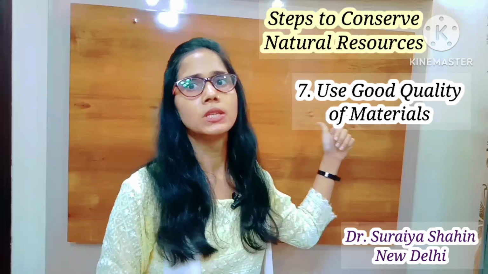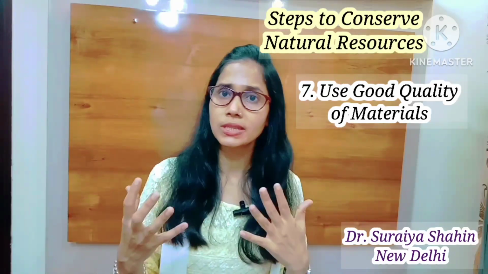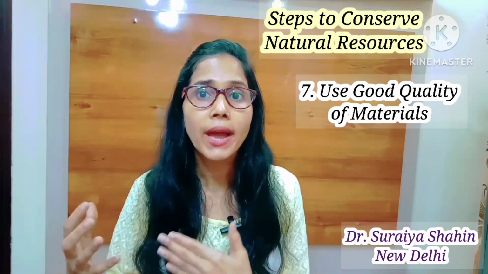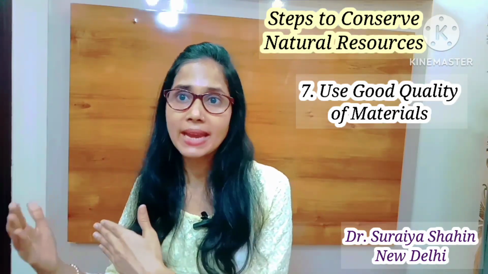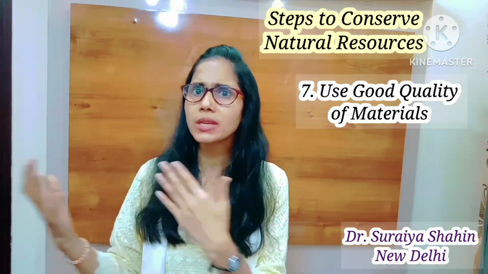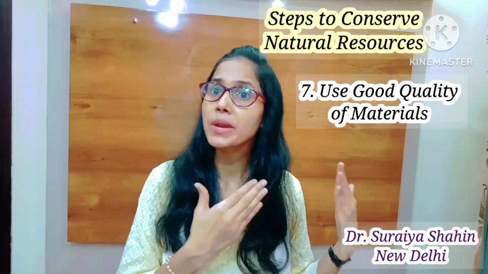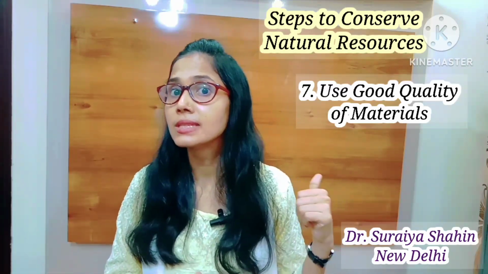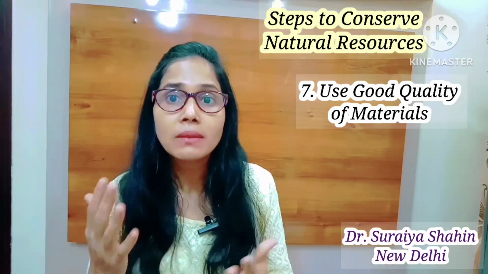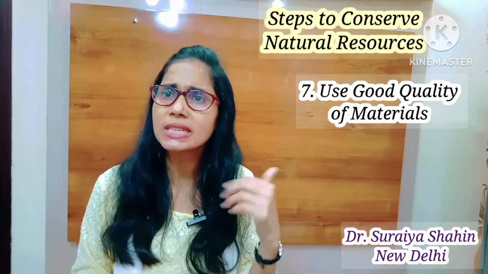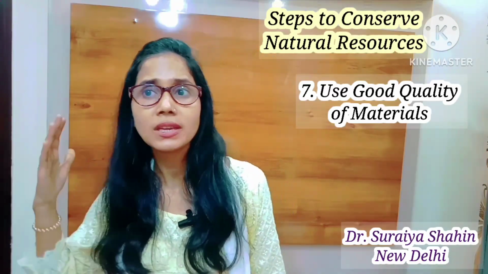Clear? Next is use good quality materials. To conserve natural resources, you can use good quality materials to avoid causing negative impact on the environment. You can choose the products that are made of sustainable materials and have minimal environmental impacts. Avoid using cheap materials from the stores which can harm the environment.